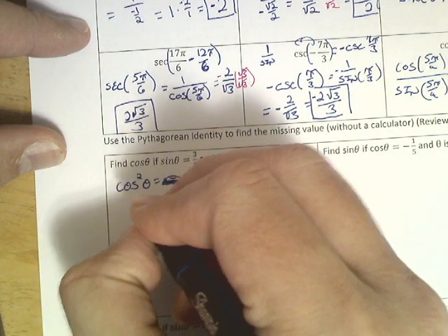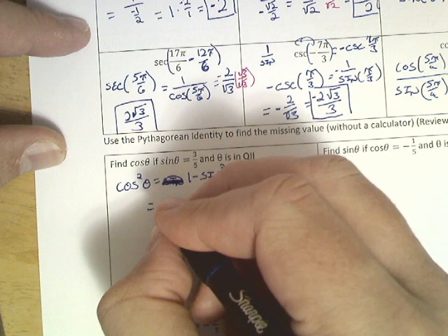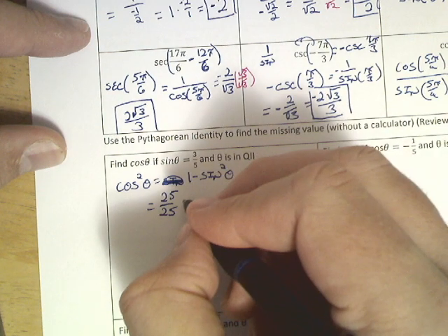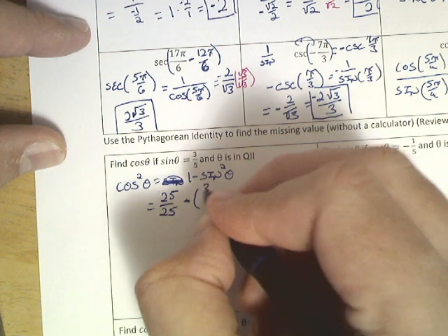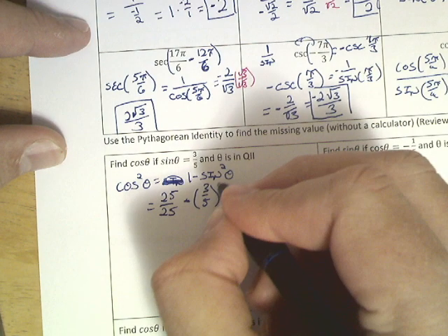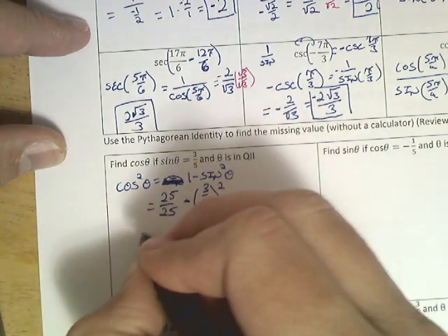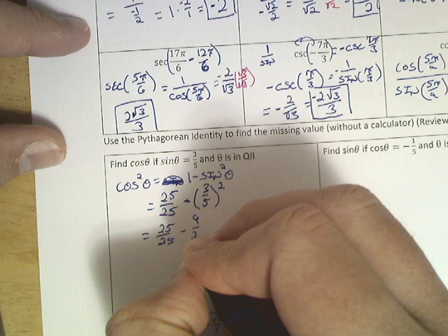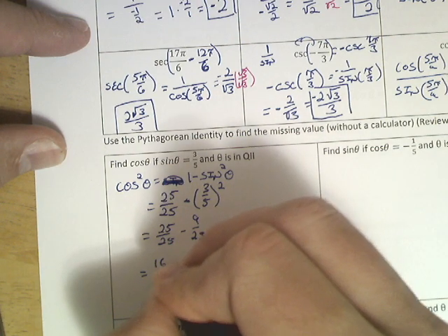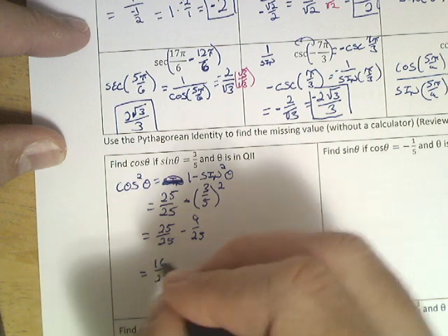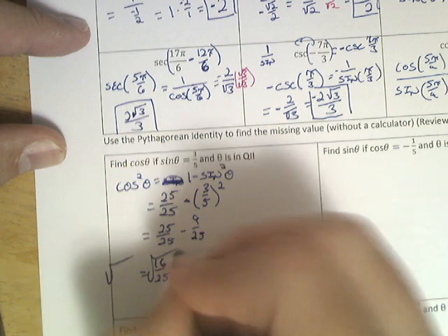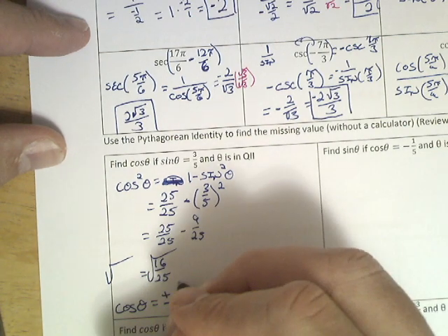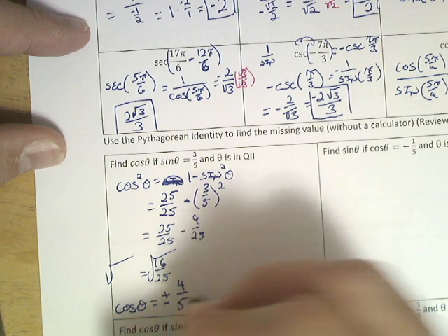And so this is going to be equal to, I'm going to go ahead and get a common denominator because once I square this out, 5 squared will be 25. So that'll be equal to 25 over 25 minus 9 over 25, which is equal to 16 over 25. And then we square root both sides. So cosine of theta is equal to plus or minus 4/5.